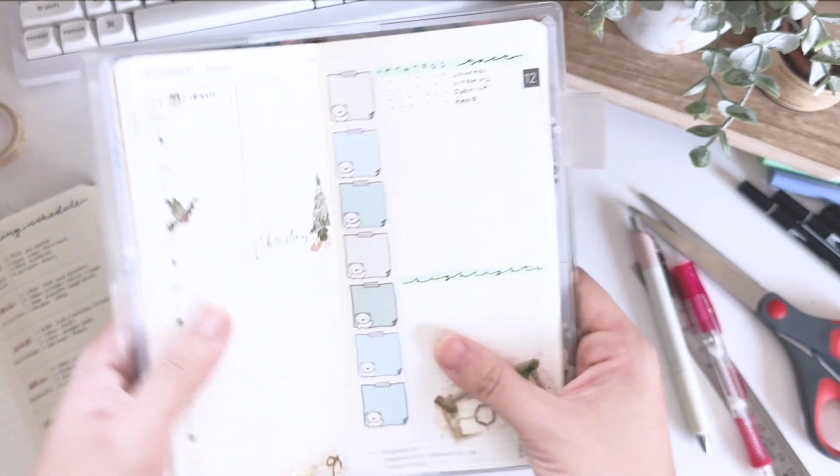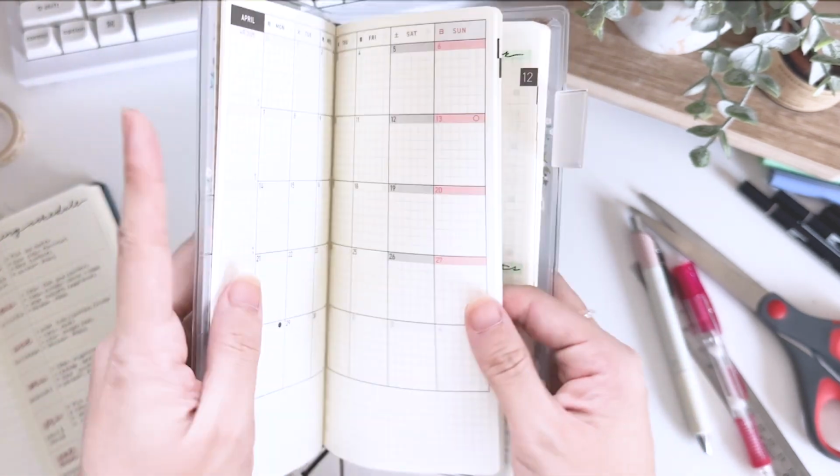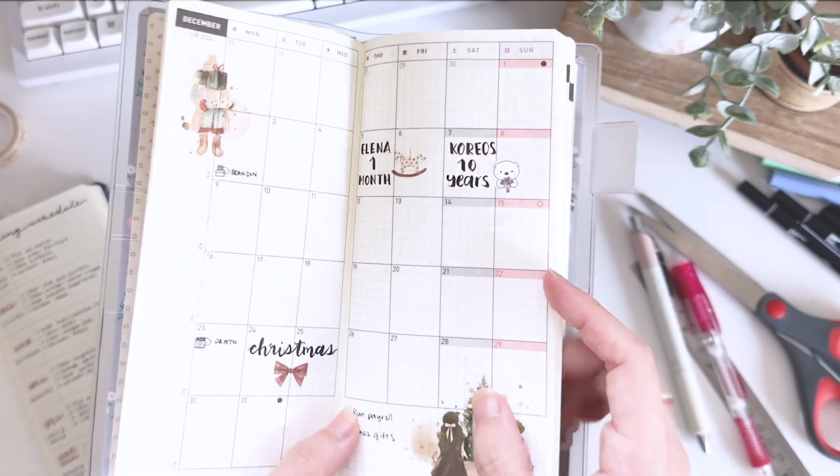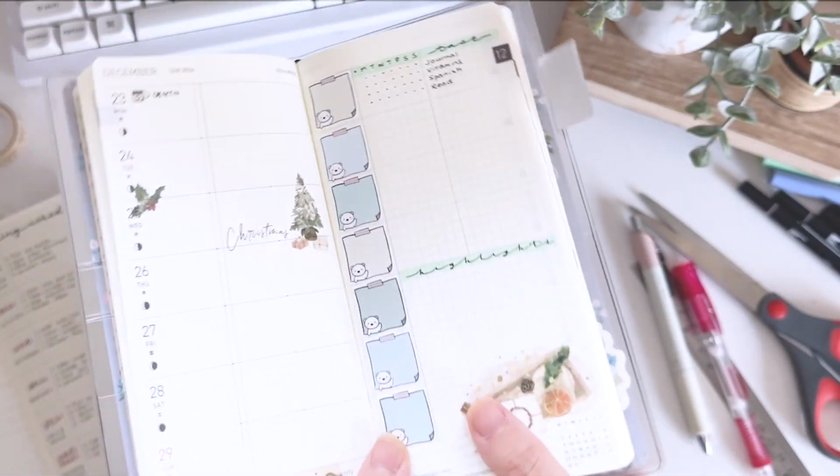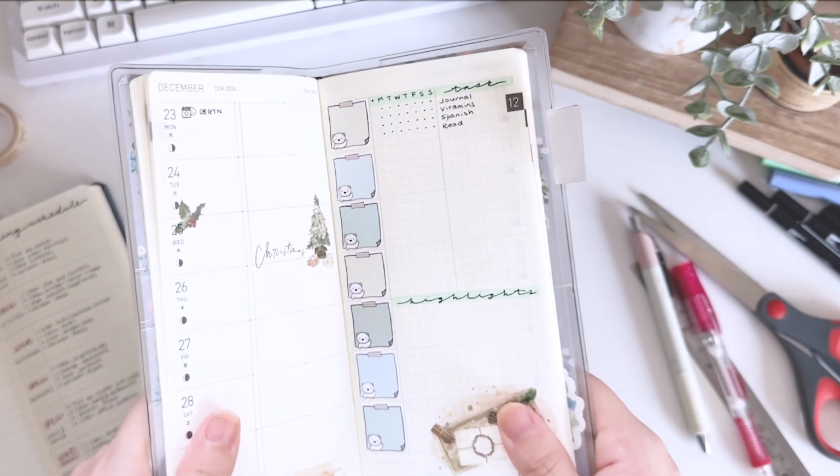Yeah, again, very simple, very minimal. I'm excited to try out the setup for next year. This is going to be my first time using the Alistair method, so I'm excited to see how that goes.